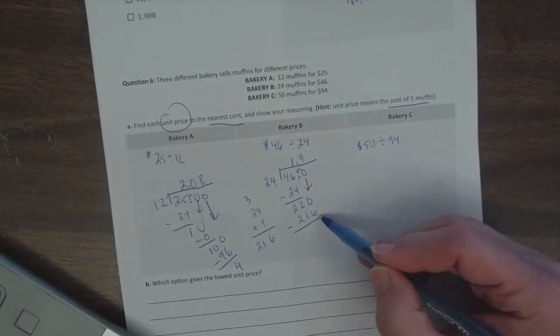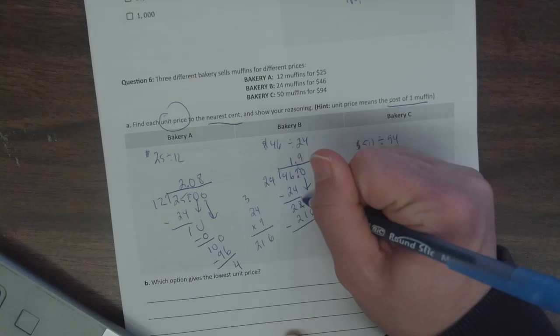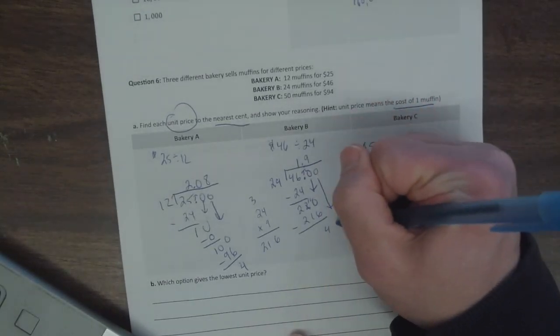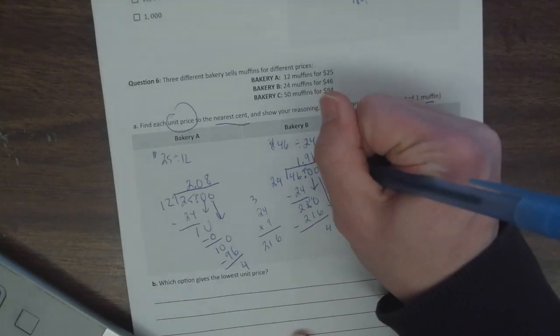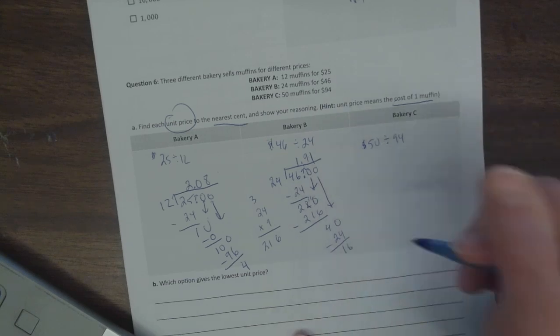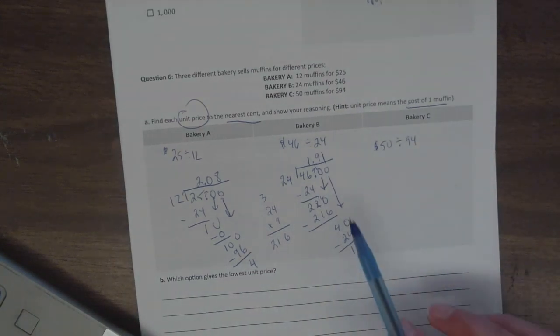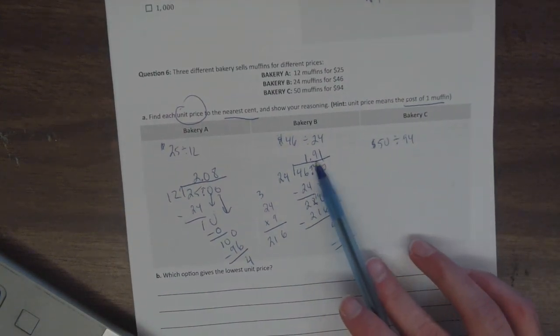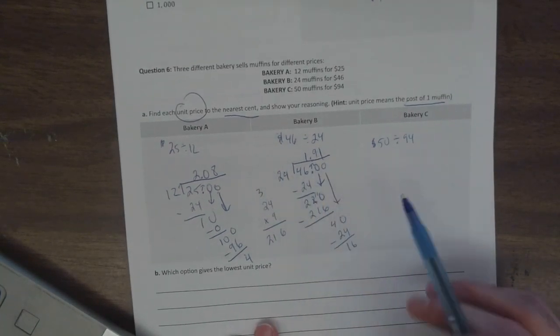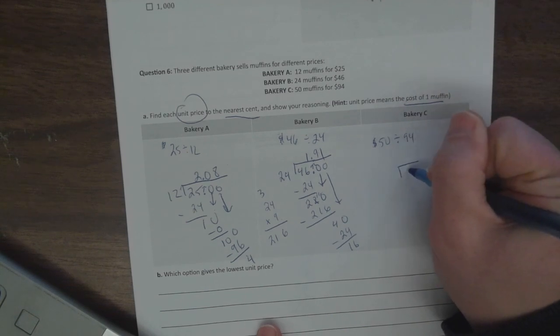220 minus 216, right, gives us 4. Bring down another 0. 24 goes into 40 one time. You subtract, and you end up getting 16. And so again, we end at the nearest cent, just like it said. So this is $1.91. And finally, we do 50.